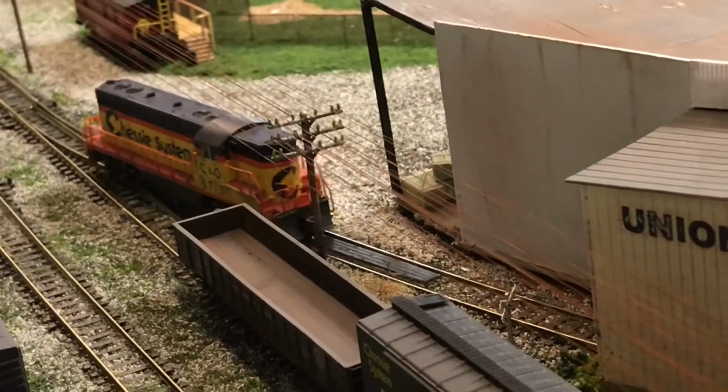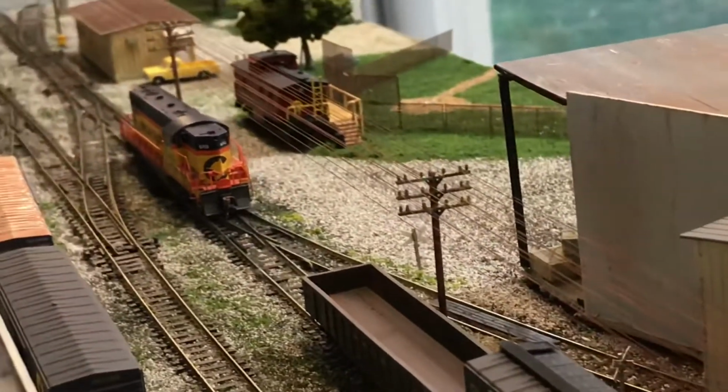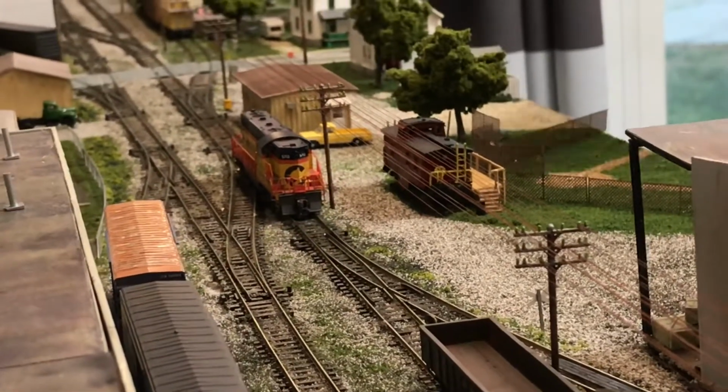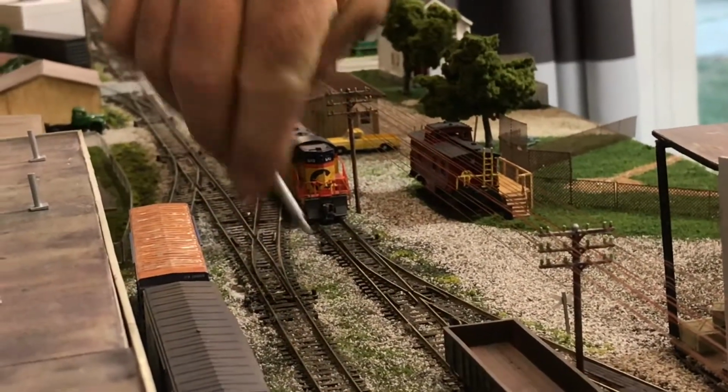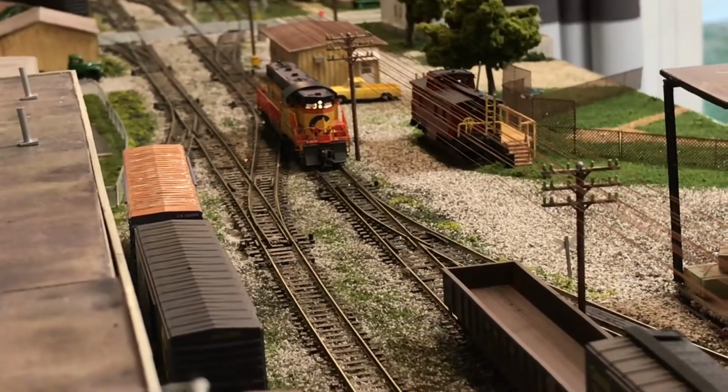Okay, so I'm going to back the engine up, couple onto these cars, and then we'll pick up from here in part 4, where we switch Wear. This video ran pretty long because of the runaround moves, so I'm not going to have any closing comments. Overall, it went pretty well.